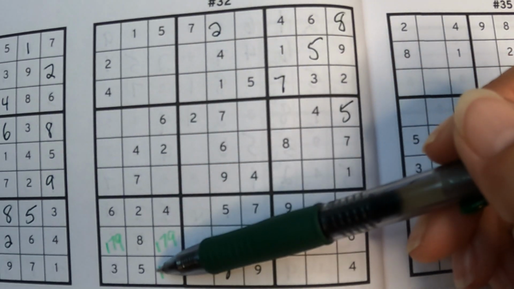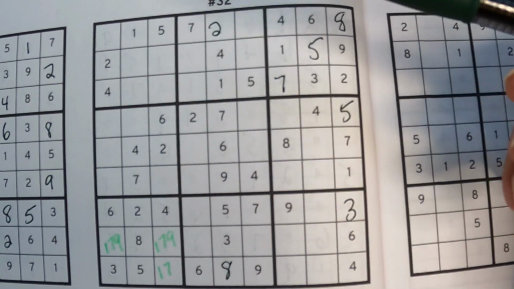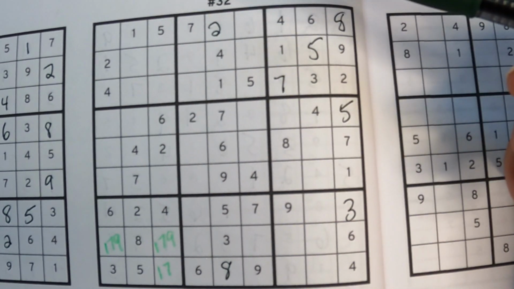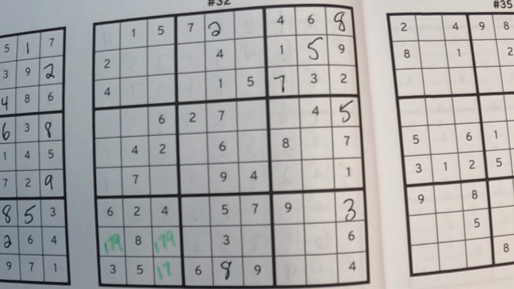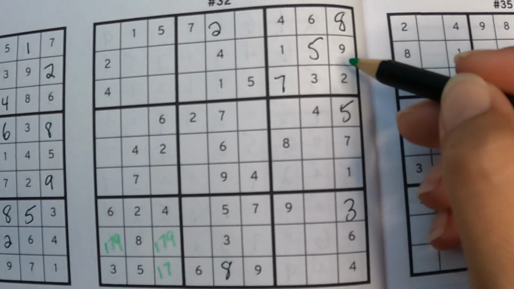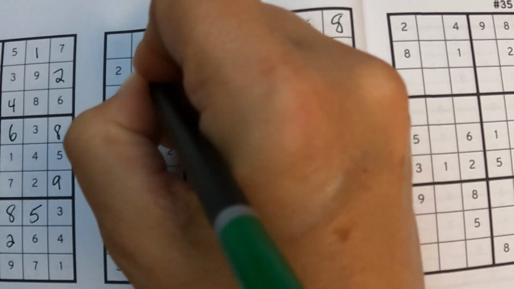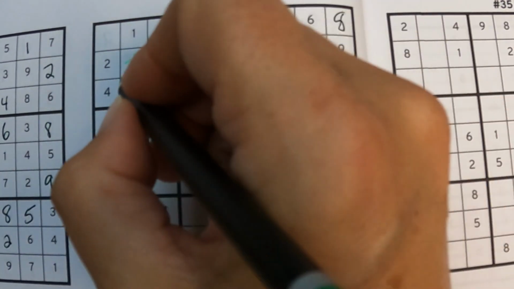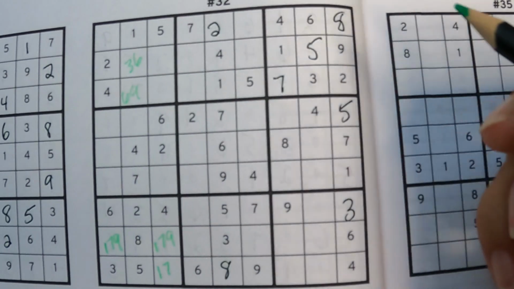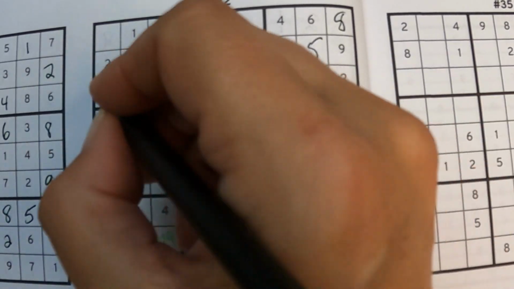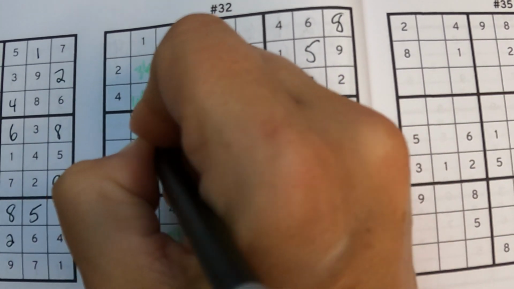For this column, we're missing 3, 6, and 9. We've got a 9 here, so 3, 6. 3 here, so 6, 9. 6 here, so 3, 9.